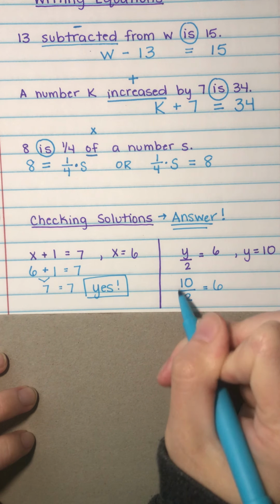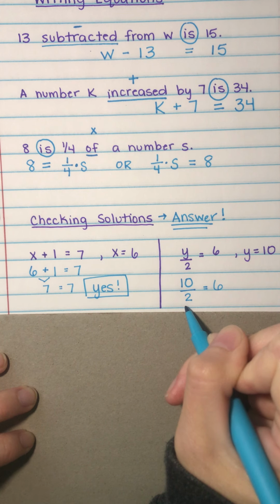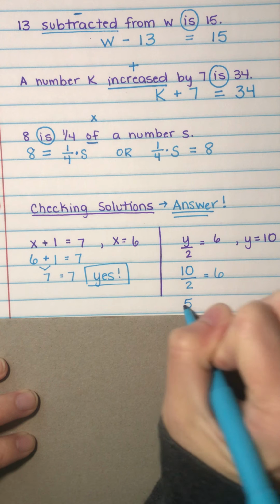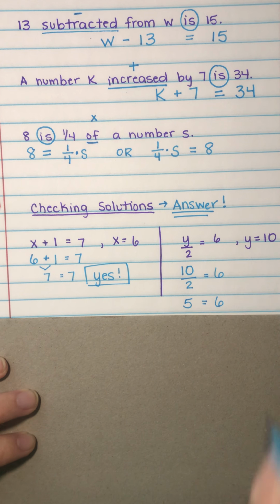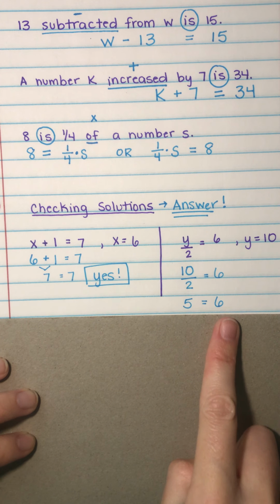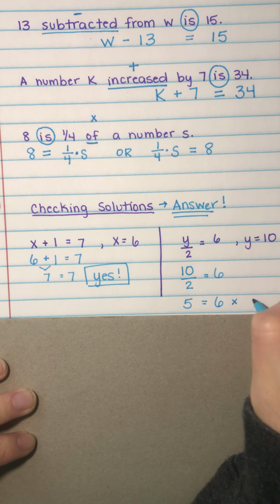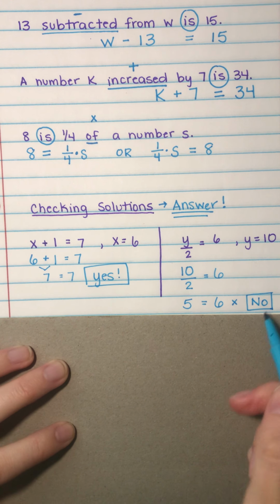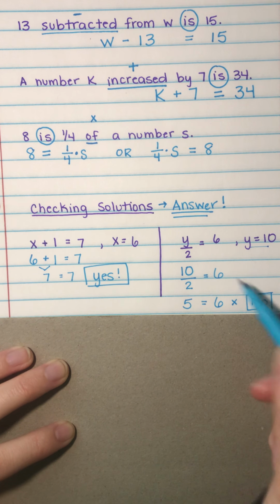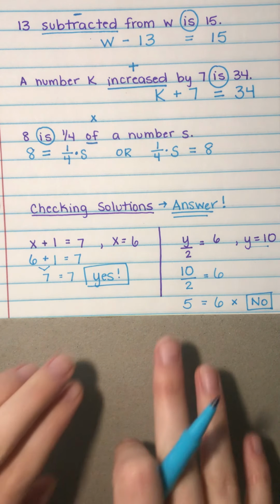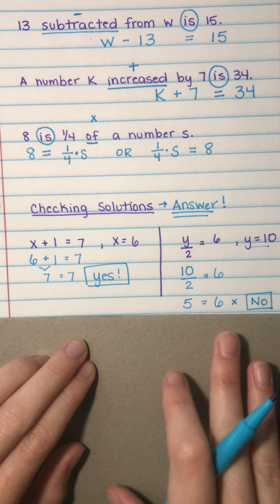All right, so I'm focused just on this side, and I want to do 10 divided by 2, and 10 divided by 2 is 5, and there's a 6 on the other side. And again, I'm asking myself, does 5 equal 6? And I know that those two are not the same. So again, I'm looking for a yes or a no answer. So I would say no, this is not the answer to the equation above. All right, so that is one of the sets of checking your answers.